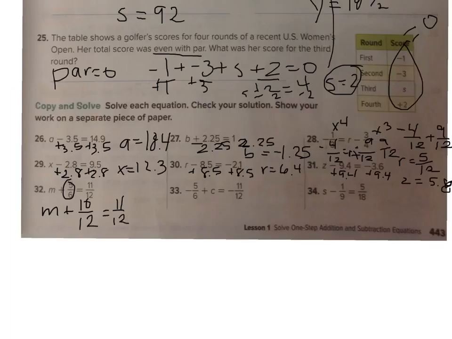And it's 10 twelfths because 6 goes into 12 two times, so we multiply by 2, and 5 times 2 is 10. And so we need to subtract the 10 twelfths from both sides, and so m is going to equal 1 twelfth, because 11 minus 10 is 1, and then the denominator stays the same.